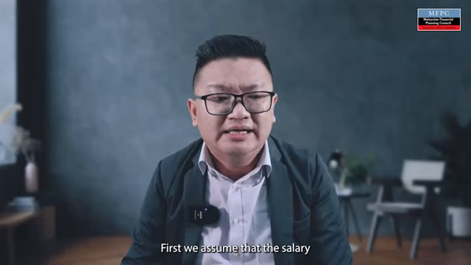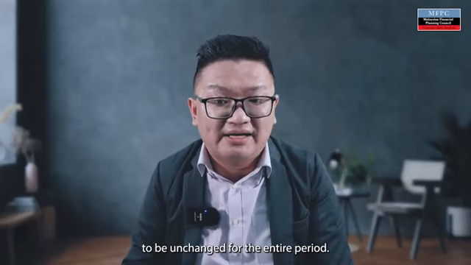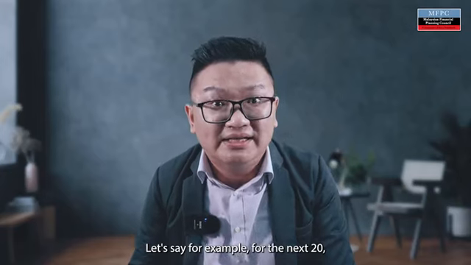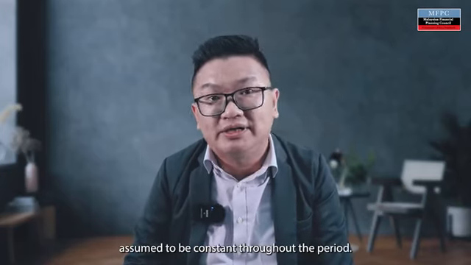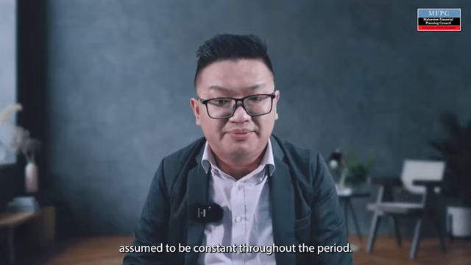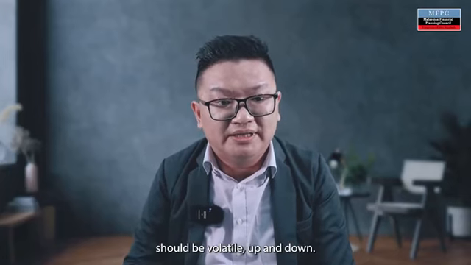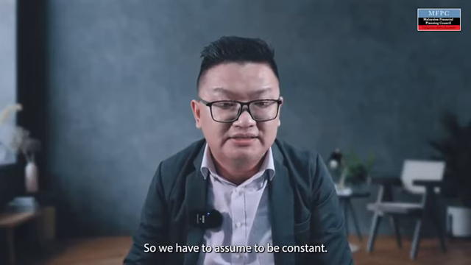First, we assume that the salary is unchanged for the entire period, let's say for example for the next 20, 25 or 30 years. The interest rate is assumed to be constant throughout the period. By right the interest rate should be volatile, going up and down, but we have to assume it to be constant.